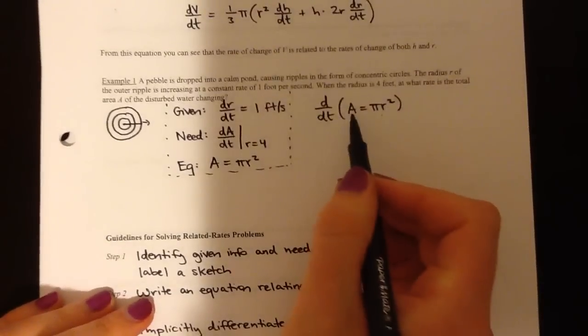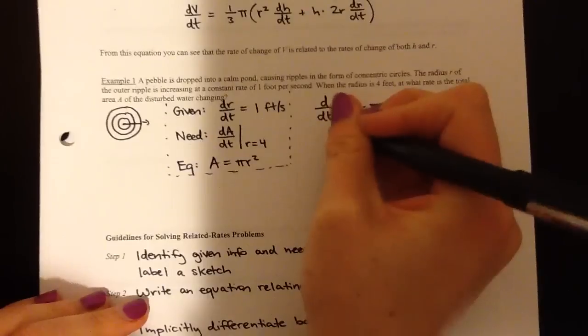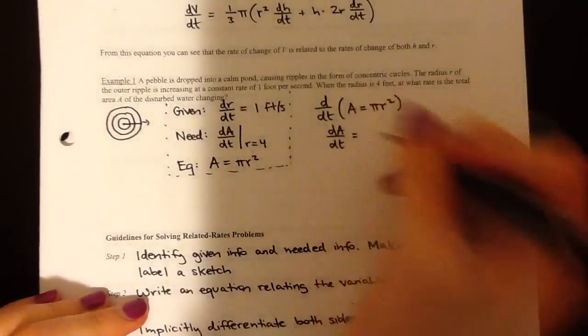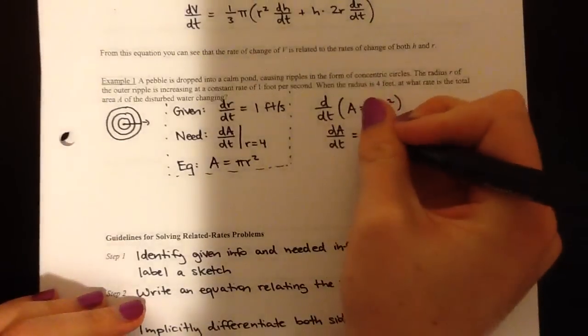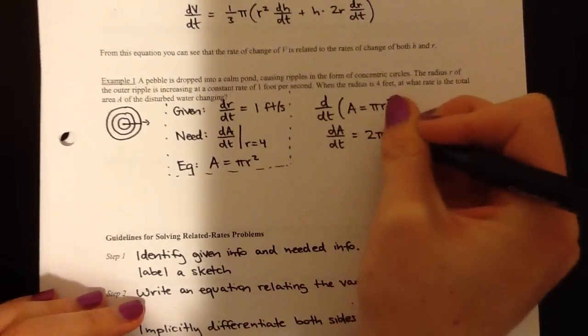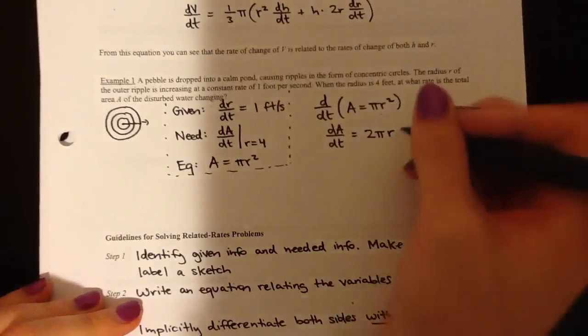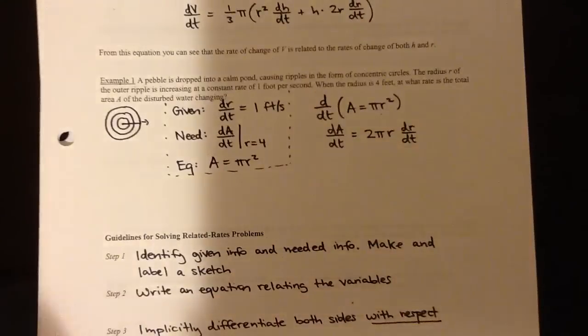Okay, so we take the derivative of the left, the derivative of the area with respect to time. We literally write just that, derivative of the area with respect to time, equals, and then we take the derivative of this. Remember, pi is just a constant. So the 2 comes out front, multiplies by the pi. r's power drops down to 1. But then we do kind of a chain rule sort of thing. Because r is a different variable, we have to throw in that dr by dt. It's like the derivative of the nested function.